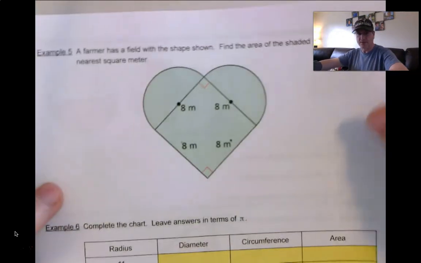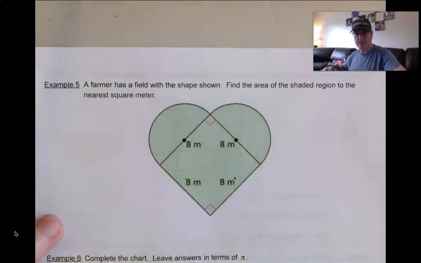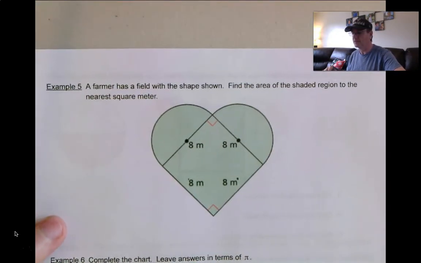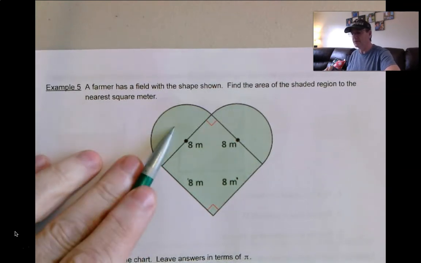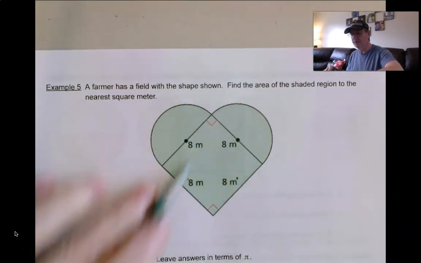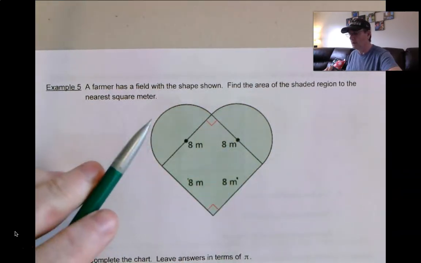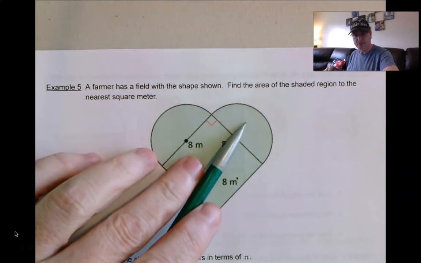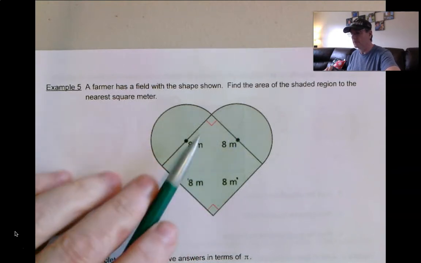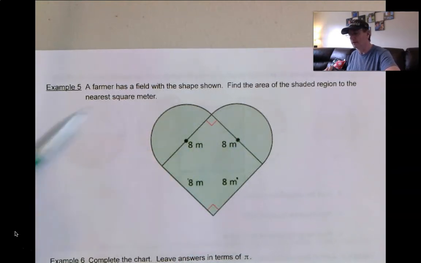Example 5 is this composite shape. Okay, a farmer has a field and the shape shown kind of looks like a heart. Find the area of the shaded region to the nearest square meter. So here we have a semicircle, another semicircle, and a square. So the area of the two semicircles together is the area of one circle added to the area of the square.